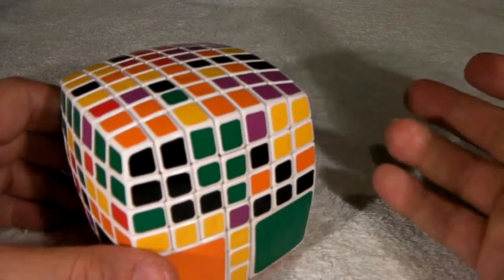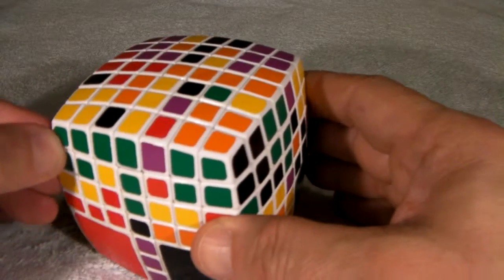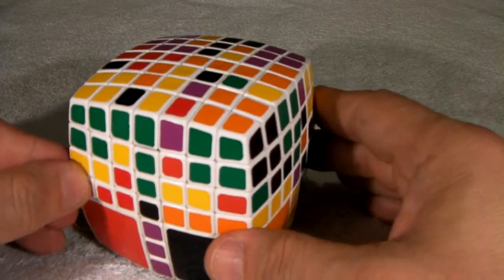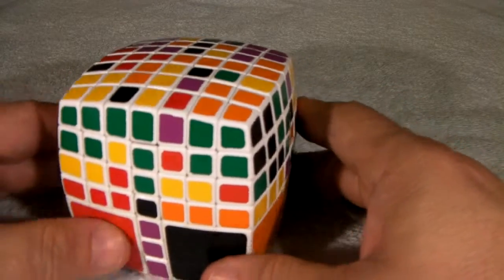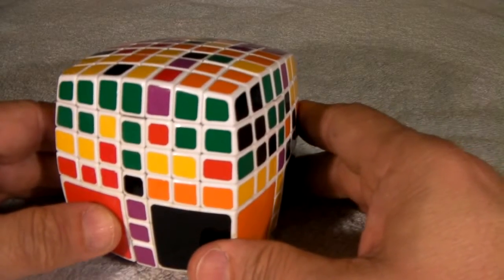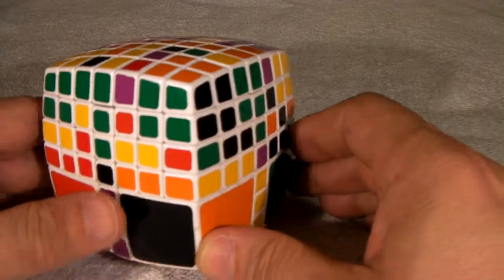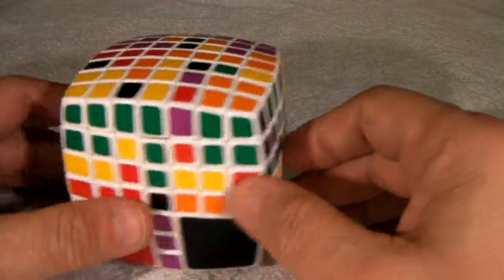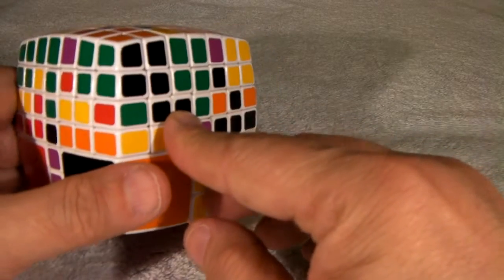So if you want a more detailed, slower and methodical explanation of how to do this, I would suggest watching Super Antonio Vivaldi's 6x6 parity free solve. Otherwise, bear with me, and we'll see if we can show you how this is done, explain it right, and make it easy to follow.